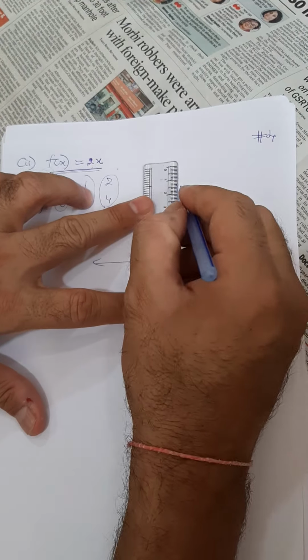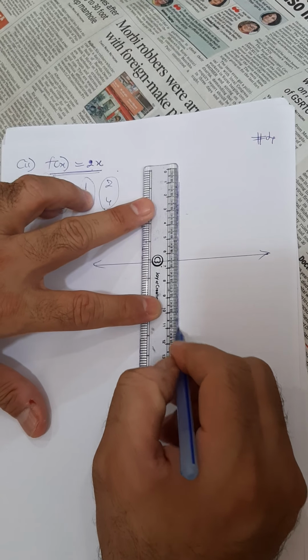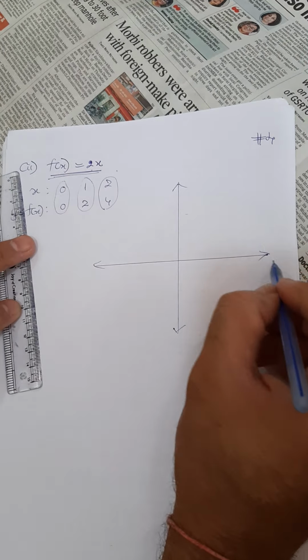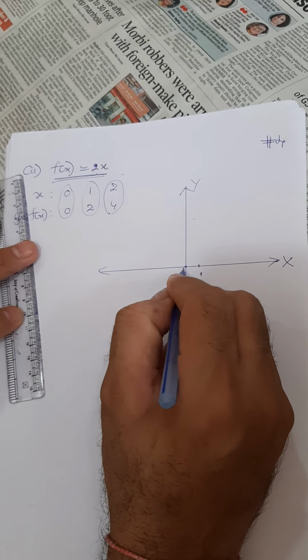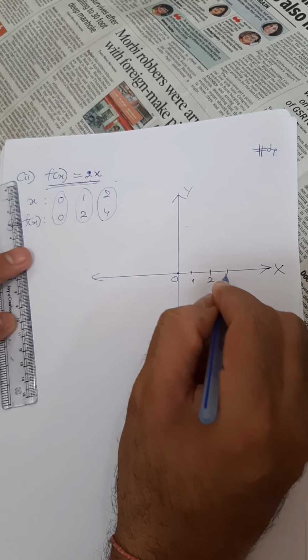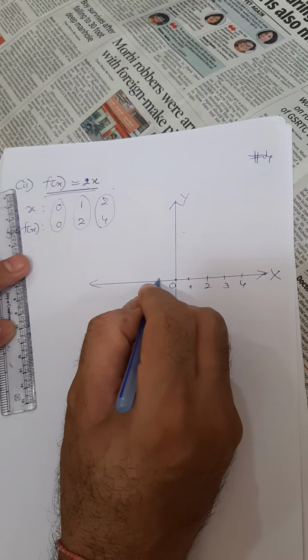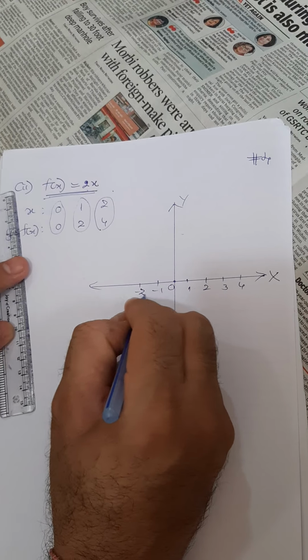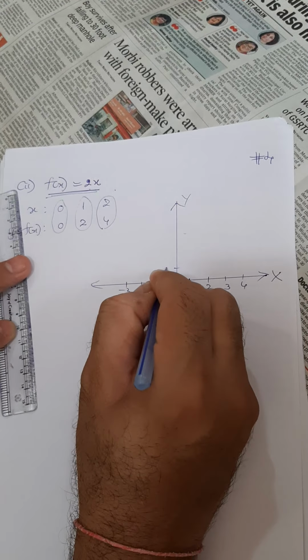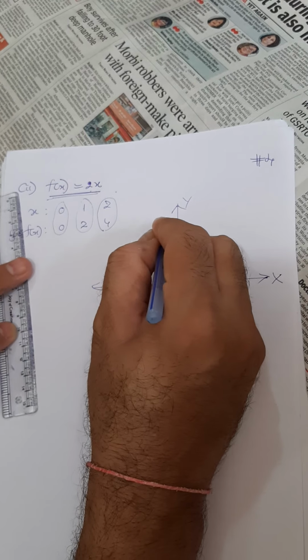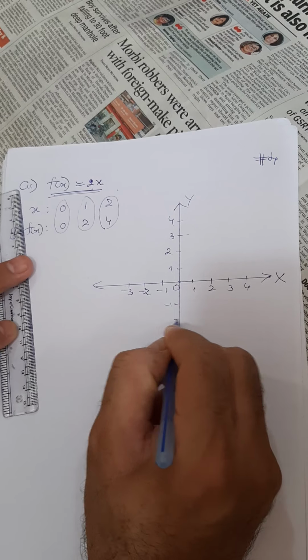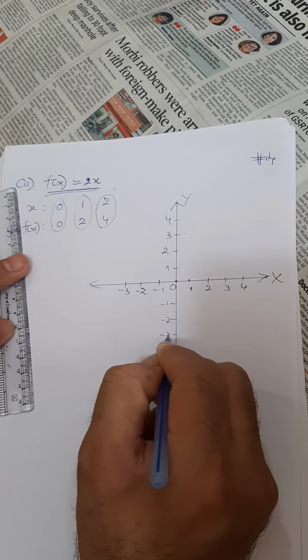This is the y-axis, the standing line. These two are always perpendicular: x-axis and y-axis. You have positive numbers, and this is the origin. 1, 2, 3, here 4. Minus 1, minus 2, minus 3. This side is 1, 2, 3, and if you want 4 here, minus 1, minus 2, minus 3.